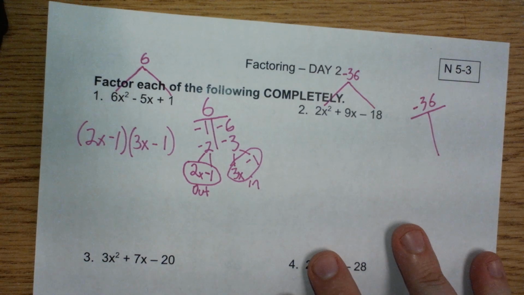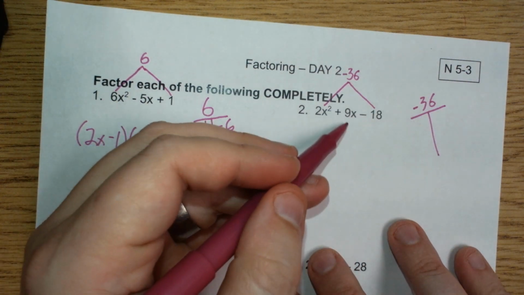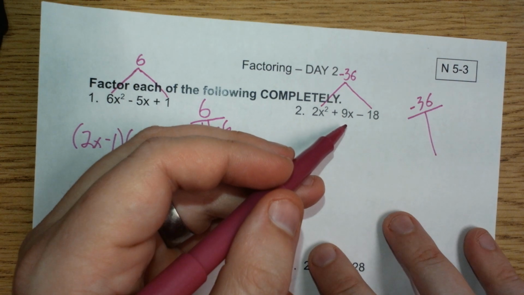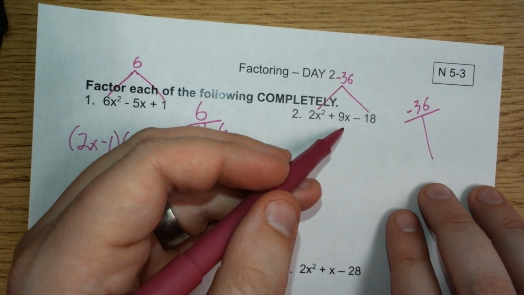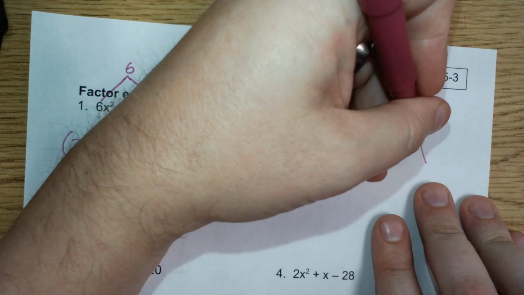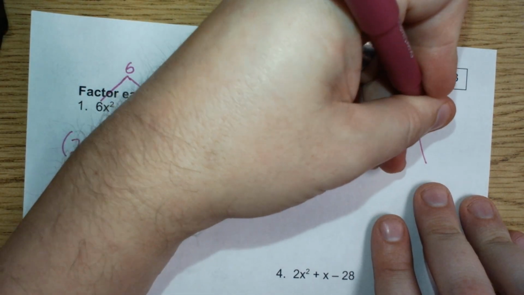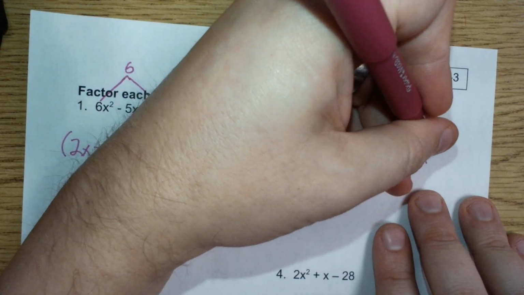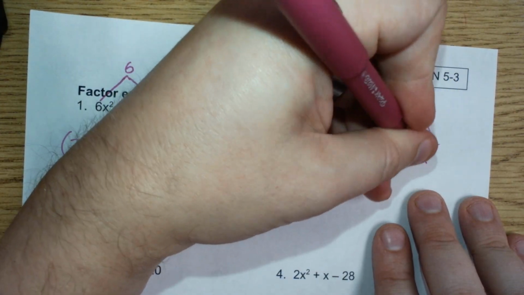Since I'm looking for positive when I add them both together, I'm just making sure that my larger factor is going to be the positive one. So for instance, I did 36 and -1, or -2 and 18.